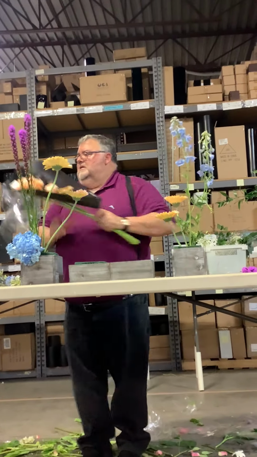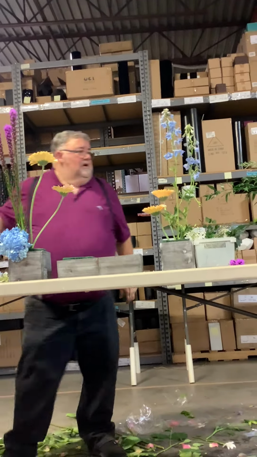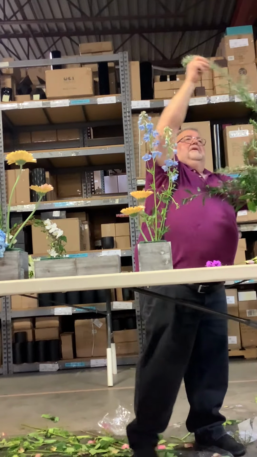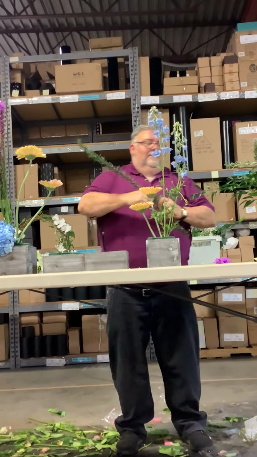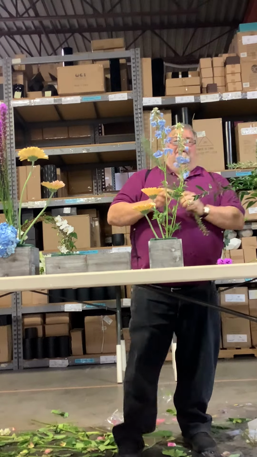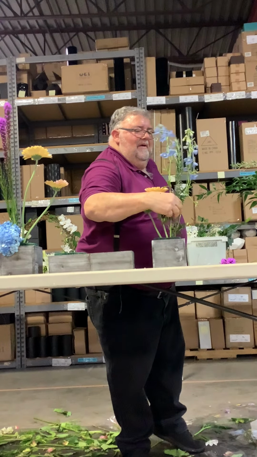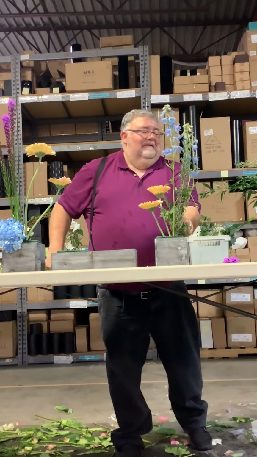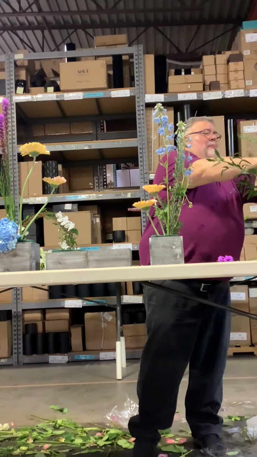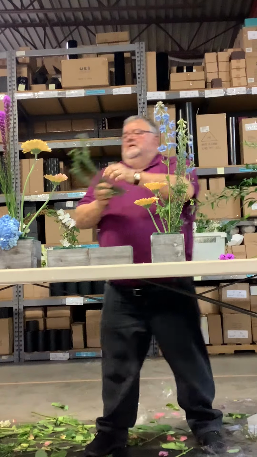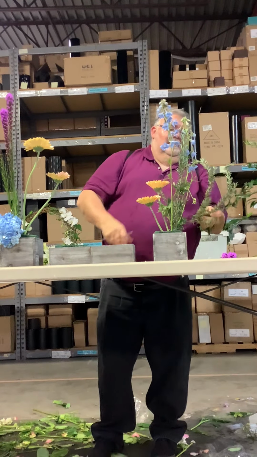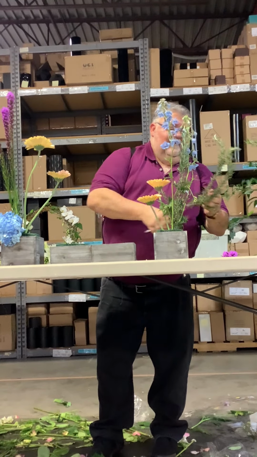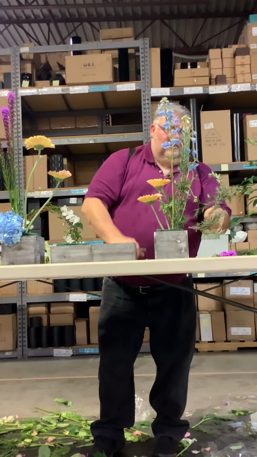We've got some rosemary from the garden. Very fragrant. There's some really curved rosemary, since we've got that curve going on the other side.